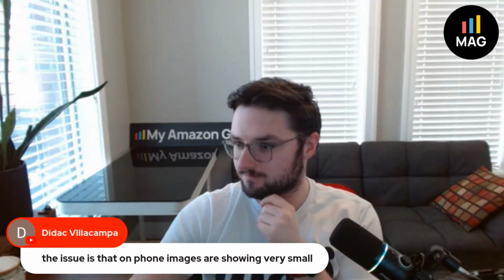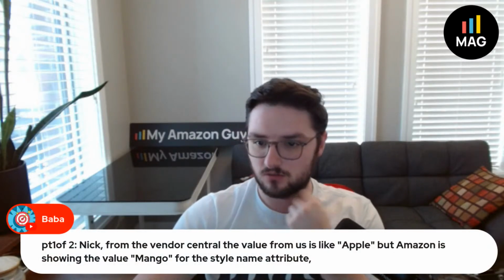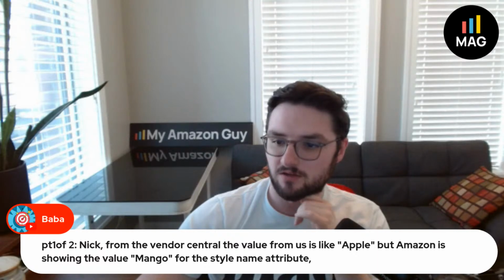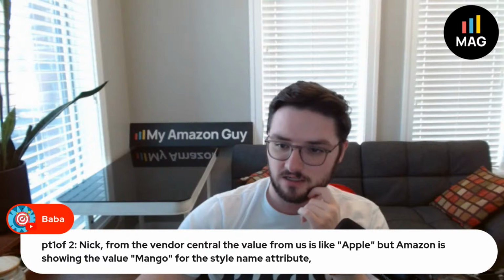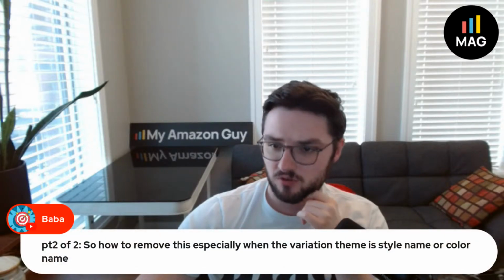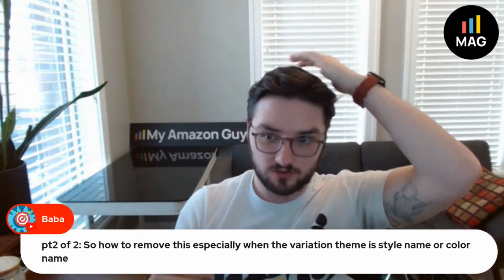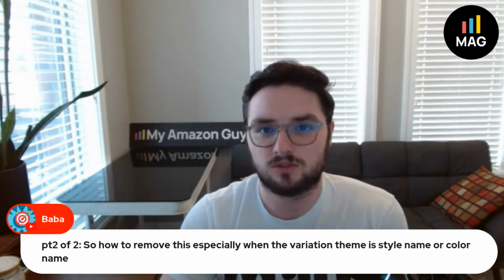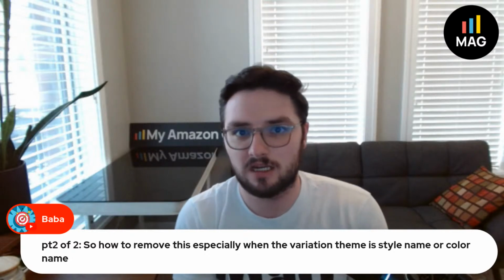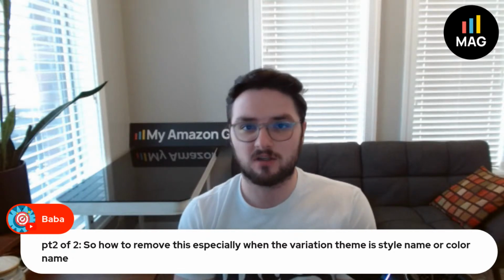Let's see. All right. Part 1 of 2. From the Vendor Central, the value from us is Apple, but Amazon is showing the value Mango for the style name attribute. So how to remove this, especially when the variation theme is style name or color variation. Again, that's Vendor Central. You have to go to Vendor Central and ticket to them specifically. Nothing's going to happen if you're ticketing to Seller Central, because Seller Central can't do anything. If it's from the Vendor Central side, they have final say on Vendor Central. You have to go through Vendor Central for it.